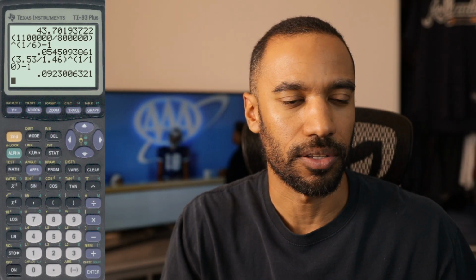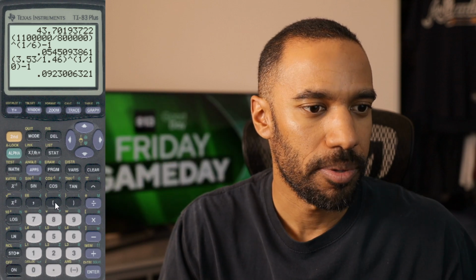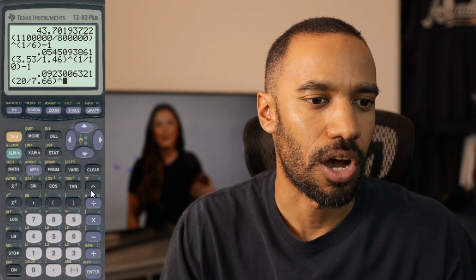Now, on this particular calculator, it's actually in the math portion right here. Like that, the cube root of. But maybe you don't know that. So let's do this. In parentheses, 20 over 7.66. And that's all raised to the, in parentheses, 1/3 power.